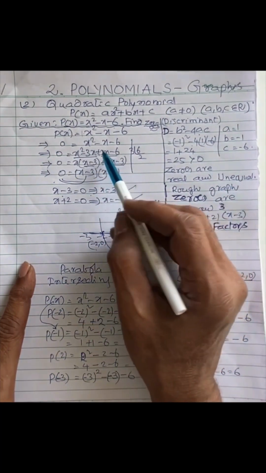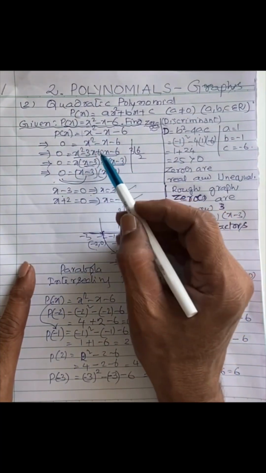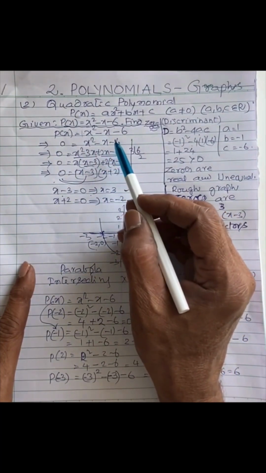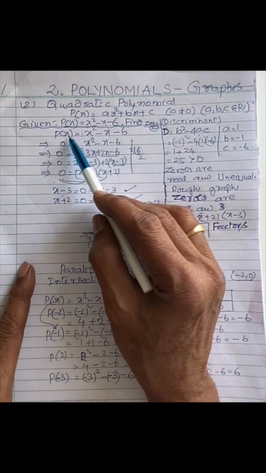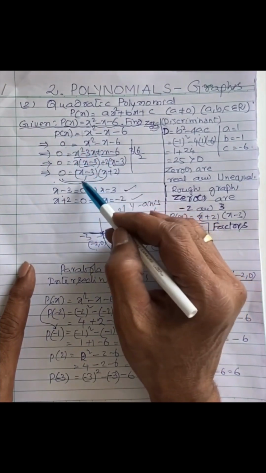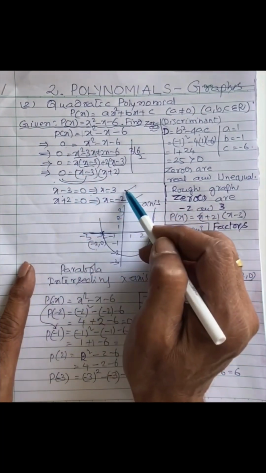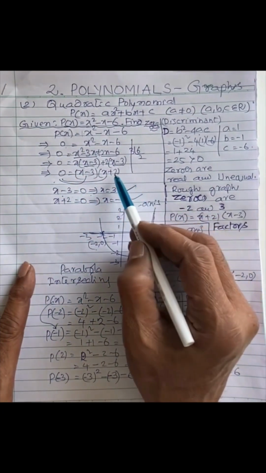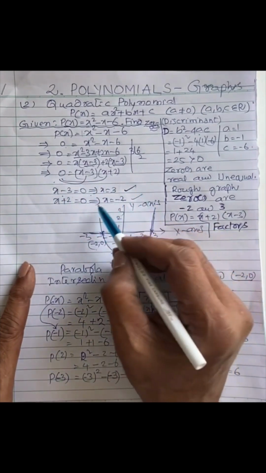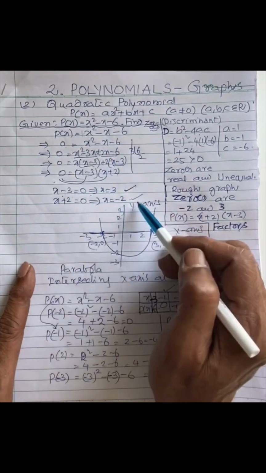Next, we have to find the zeros algebraically. What is the zero of a polynomial? It is the value of x for which p of x is equal to 0. You equate to 0 and find the zeros of the polynomial. You get x minus 3 is equal to 0, x is equal to 3, one of the zeros. x plus 2 is equal to 0, x is equal to minus 2. We factorize and find the zeros.